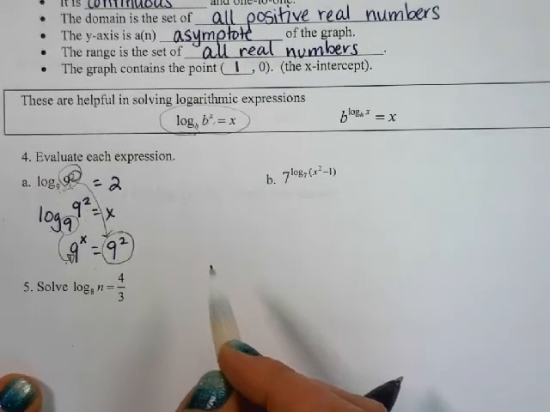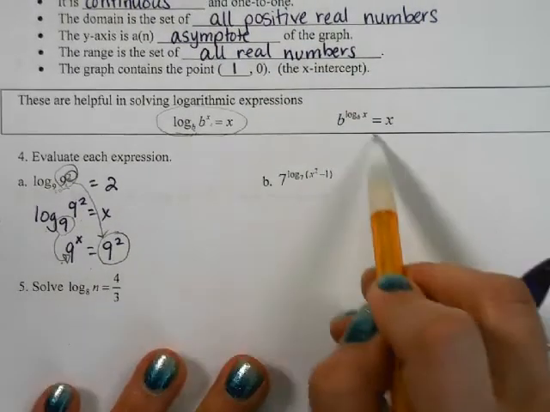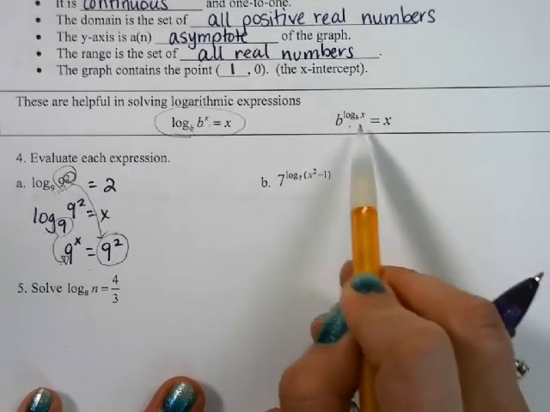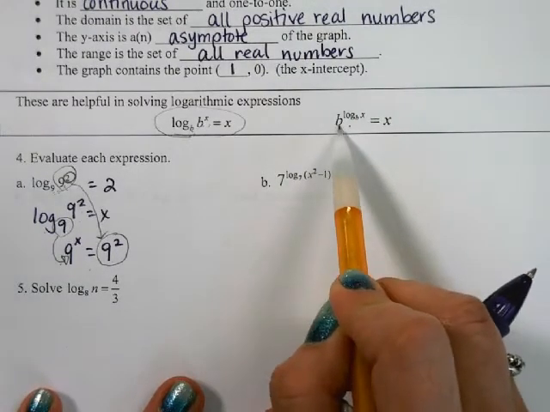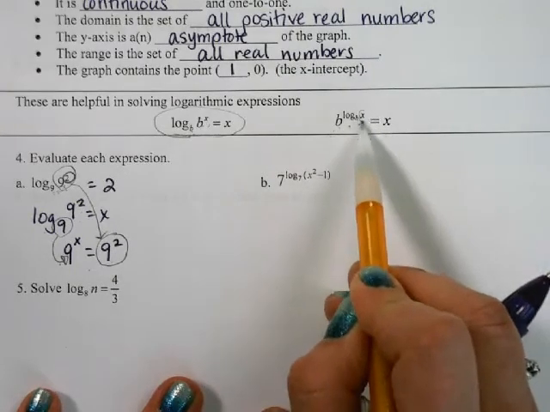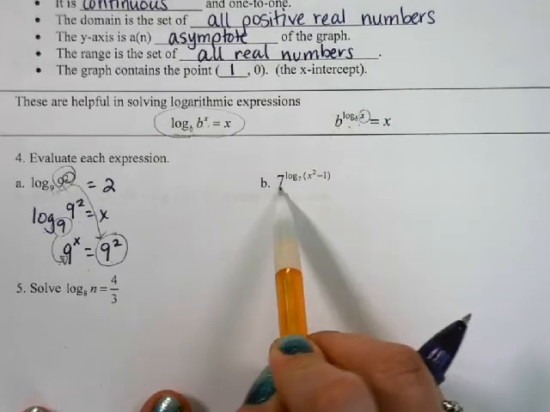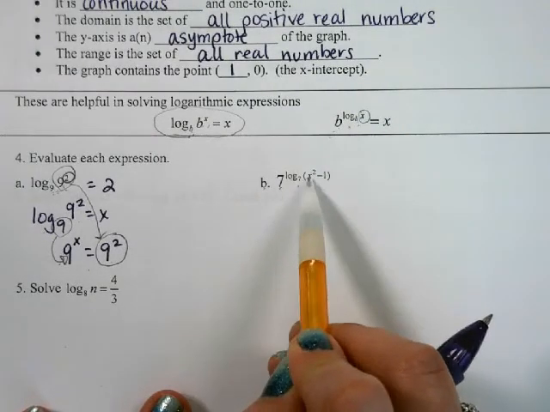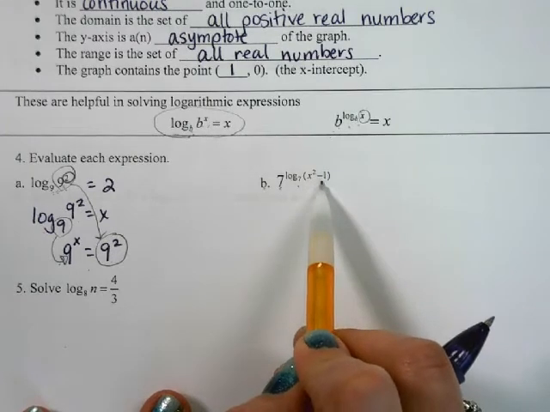Is that better? Okay. Look at this one. This rule says if this number and this number are the same, it just equals x. So look at number 7. I have 7 to the log base 7 of x squared minus 1.